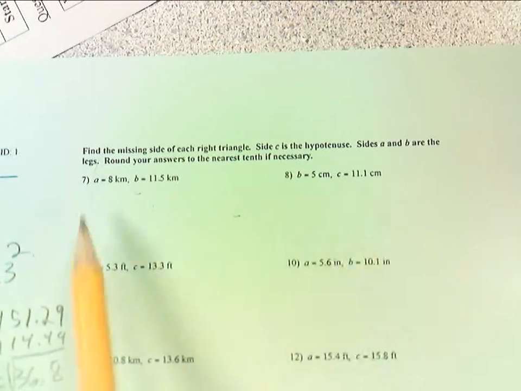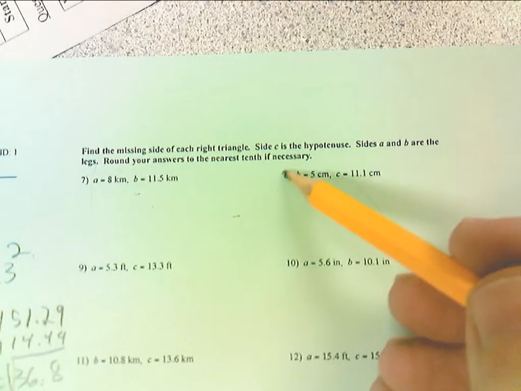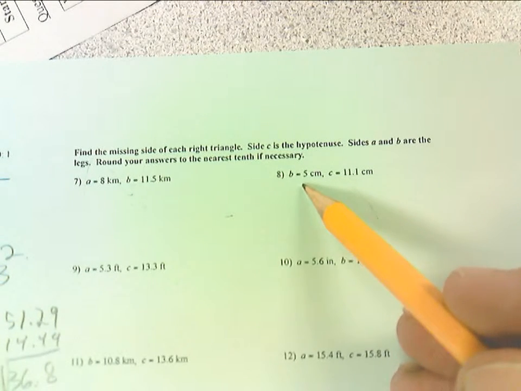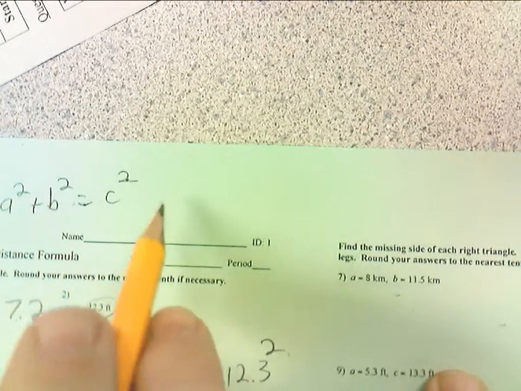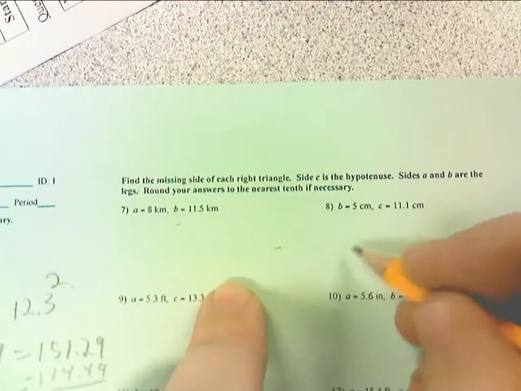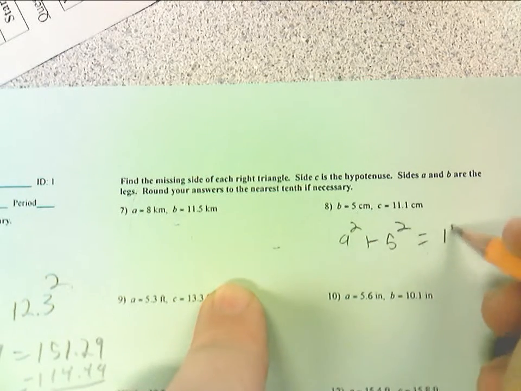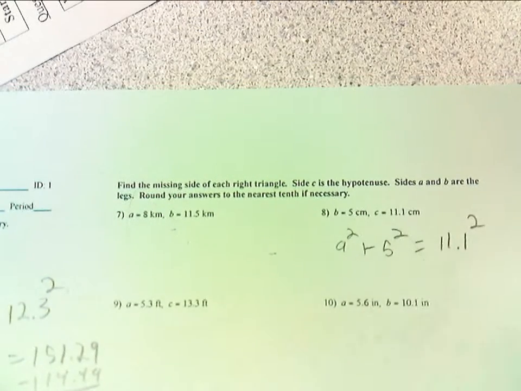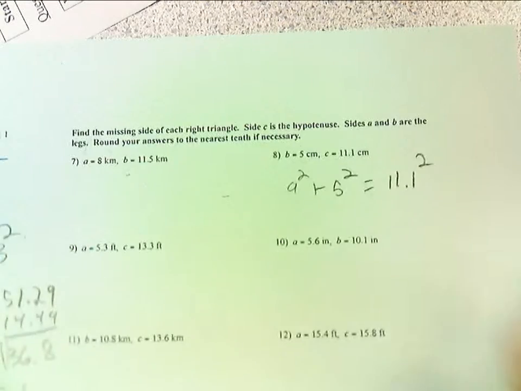Okay, over here on this section, it gives you two sides, and it wants you to find whatever side isn't given. So like for instance on number 8, it gives me the length of B and C, so the missing side would be A. So I don't know what my A is, but I can solve it using the Pythagorean theorem, because A squared plus B squared is equal to C squared. So set that up, I'd have A squared plus 5 squared is equal to 11.1 squared. And then I would square those, subtract, and solve. Okay, that's what you do on that section.